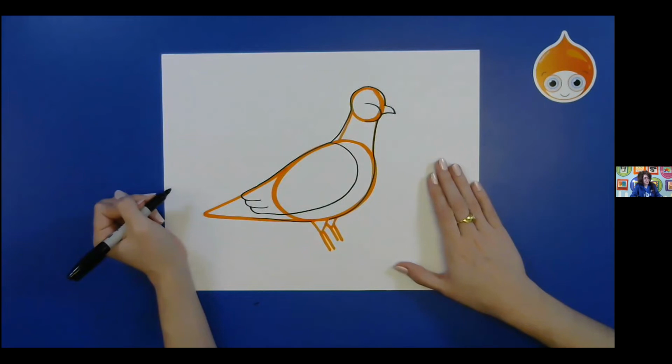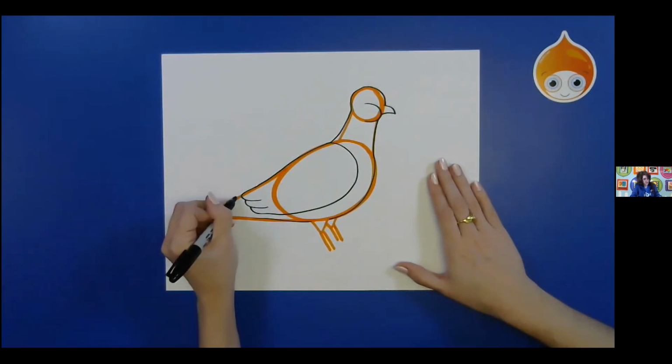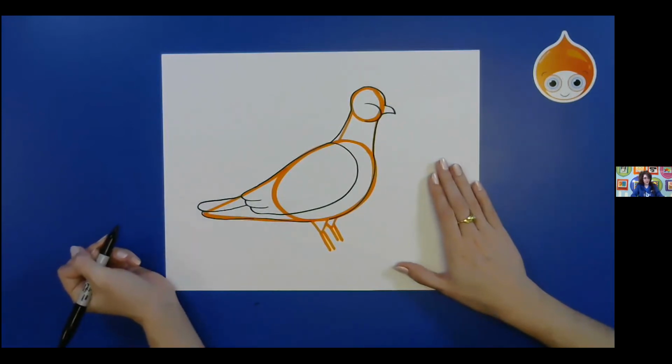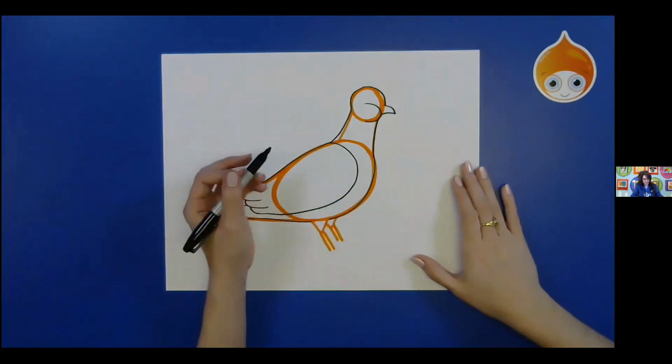Then I'm going to go ahead and draw some tail feathers over here. So again, those are just very long sort of curved lines that I'm doing. At this point, we need to do the feet. So let's go ahead and add them in.